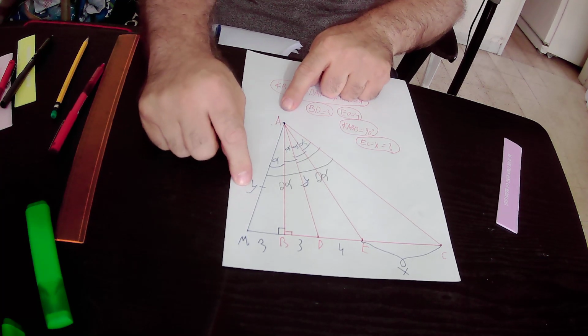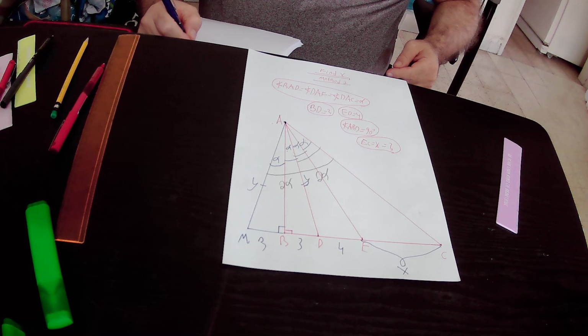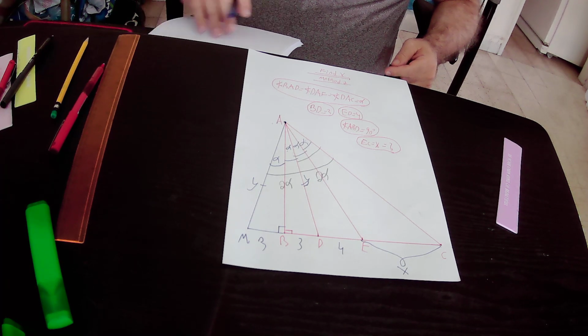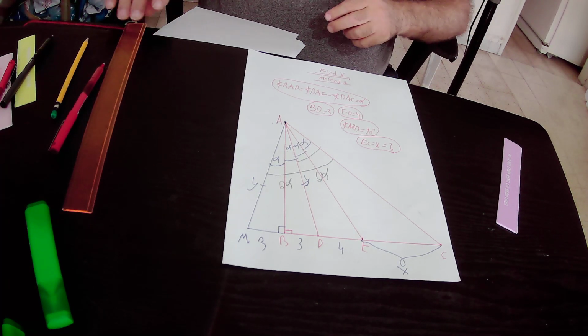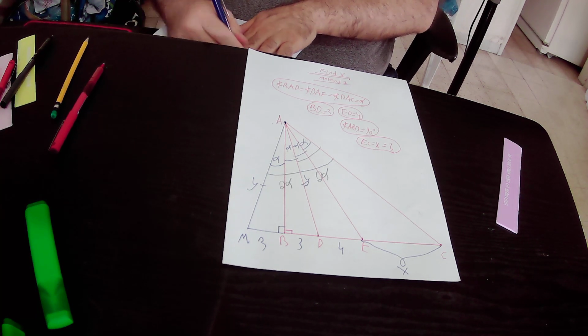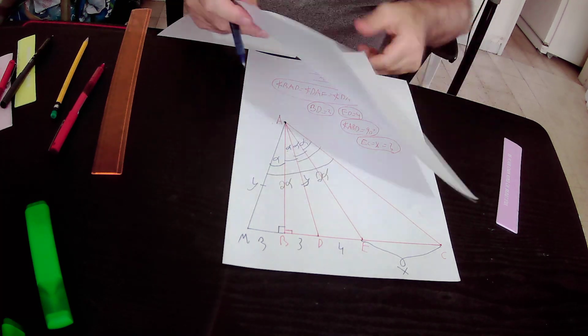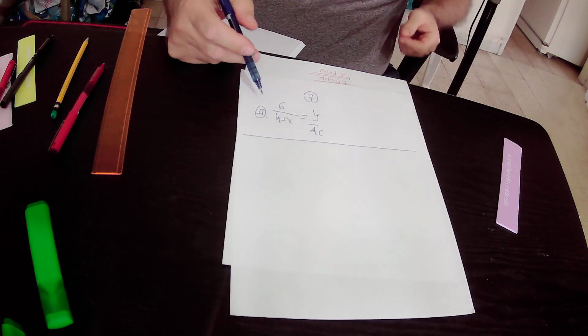AM equals Y according to our definition. So, regard this as equation number 2.